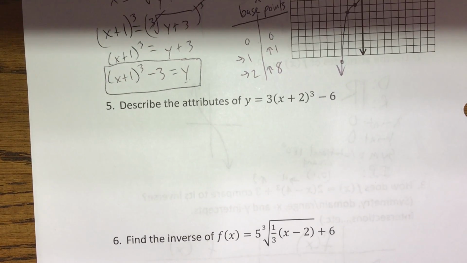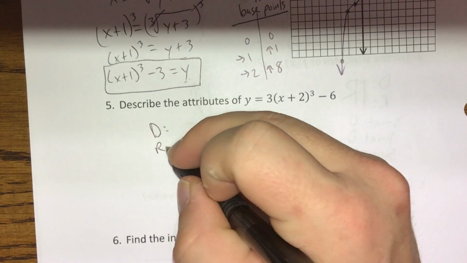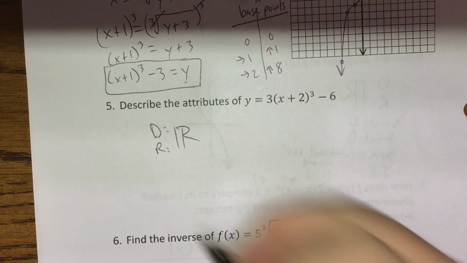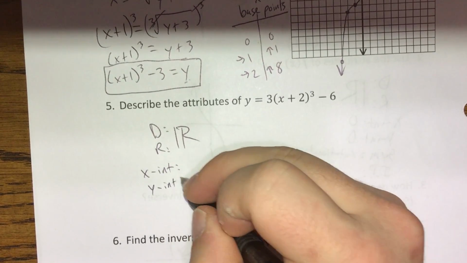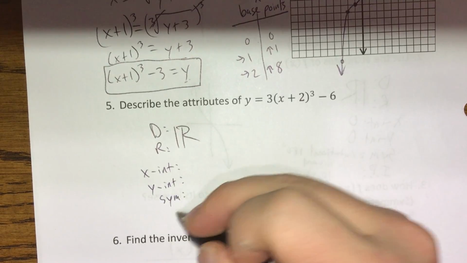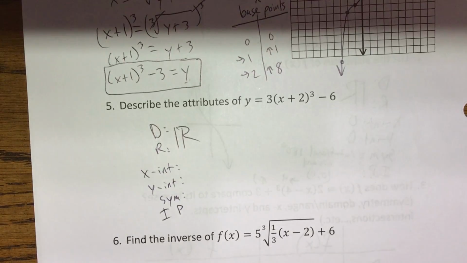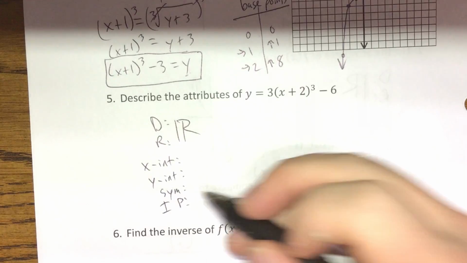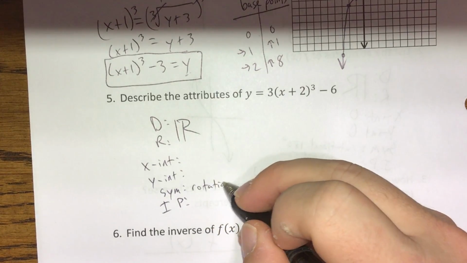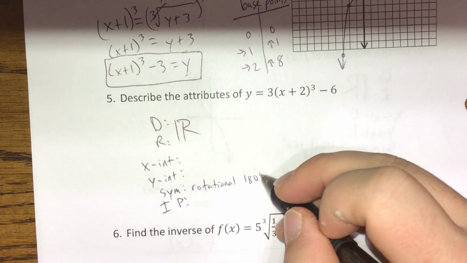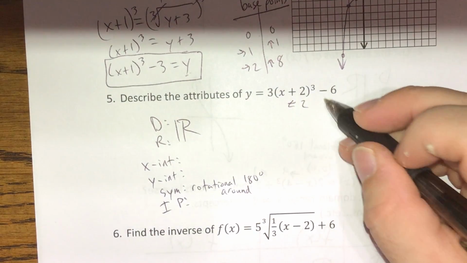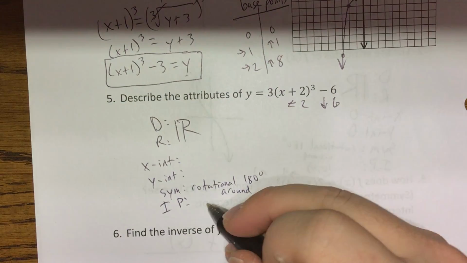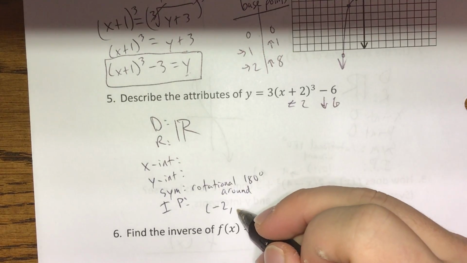Number 5, again, we're listing attributes, so domain and range. Again, always all real numbers. The x-intercept, the y-intercept, the symmetry, and the inflection point. Symmetry, again, is going to be rotational 180 around the inflection point, which is going left 2 and down 6. And so -2, -6.